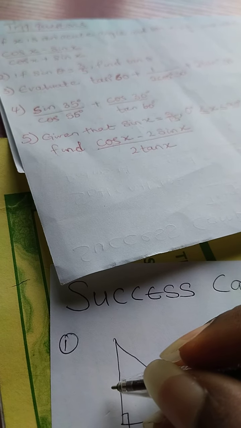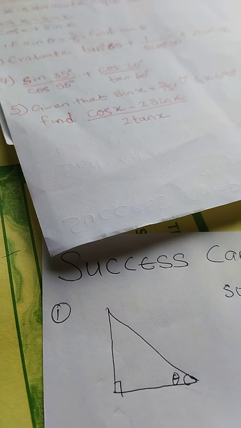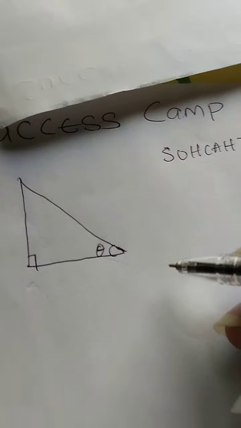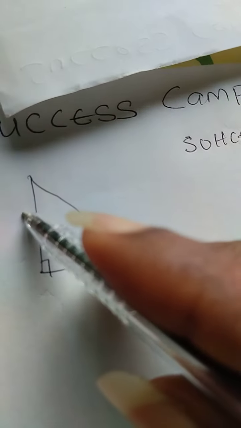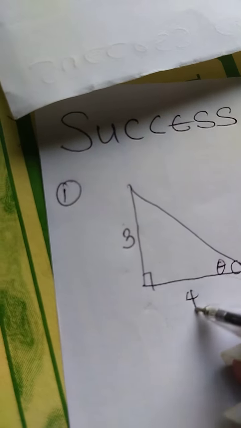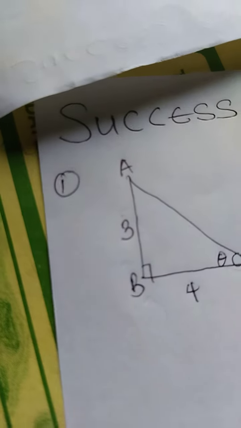So definitely, if I keep my eyepiece here, this will be my opposite. So my opposite, according to TOA, is 3, and my adjacent here will be 4. Then we should not forget Pythagoras. Let me say I name this place A, I name this place B, I name this place C.